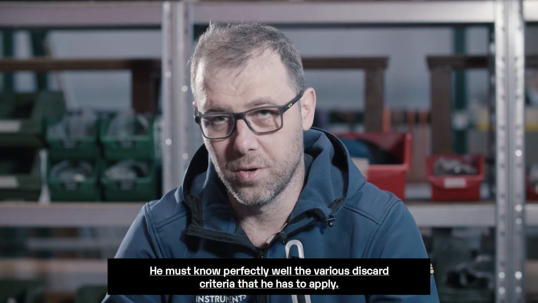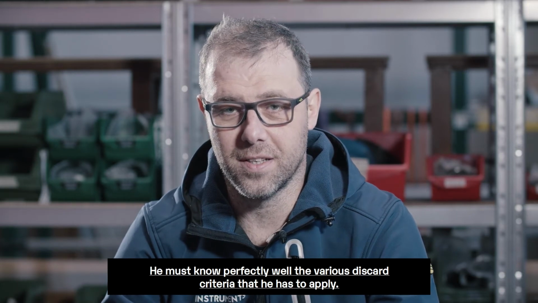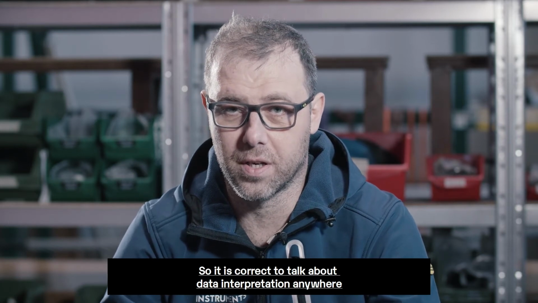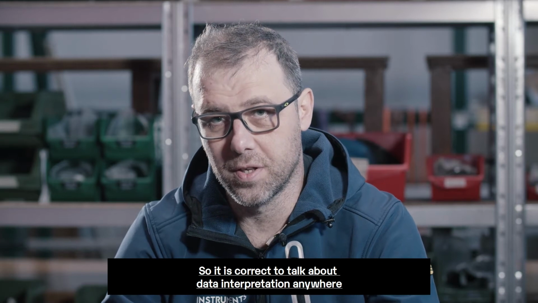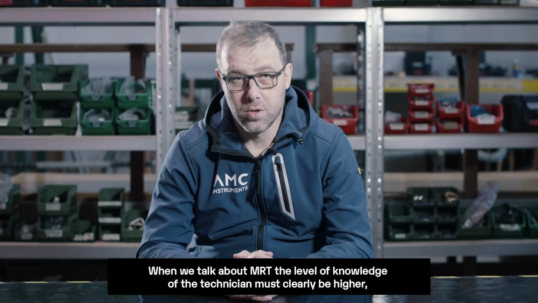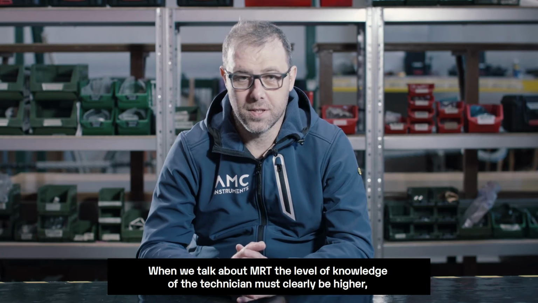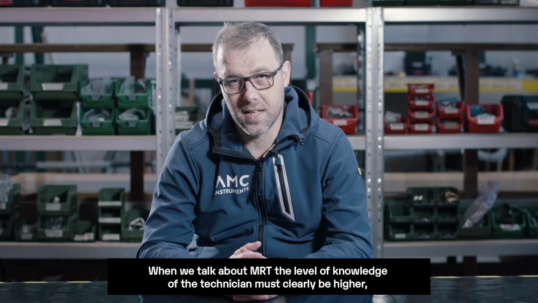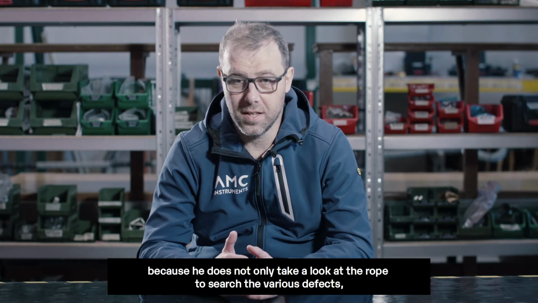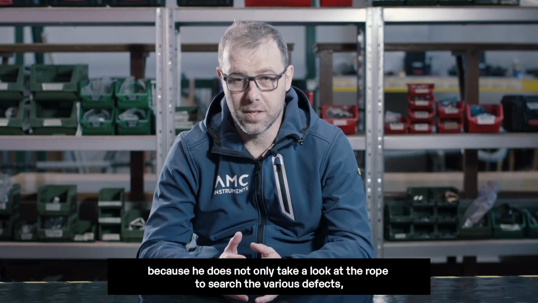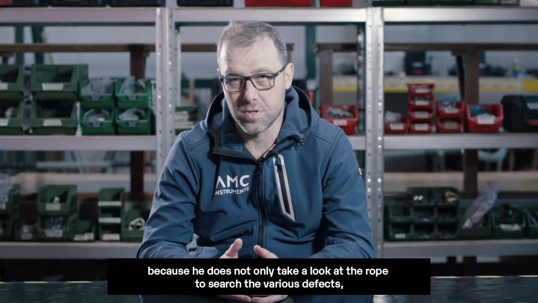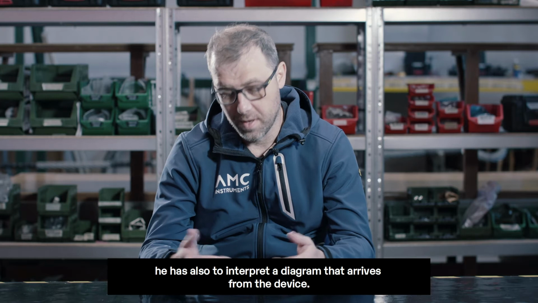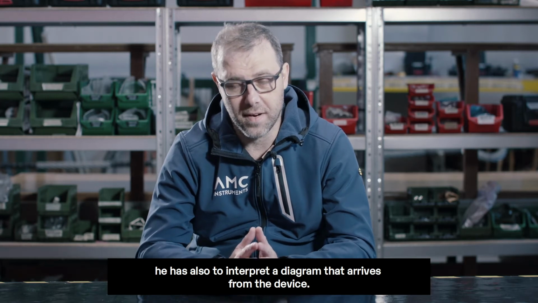He must perfectly know the various discard criteria that he has to apply. So it's correct to talk about data interpretation anywhere. When we talk about MRT, of course, the level of knowledge that the technician must have is higher, because he doesn't only have to take a look at the rope to search for the various defects, but he also has to correctly interpret a diagram that arrives from the device itself.